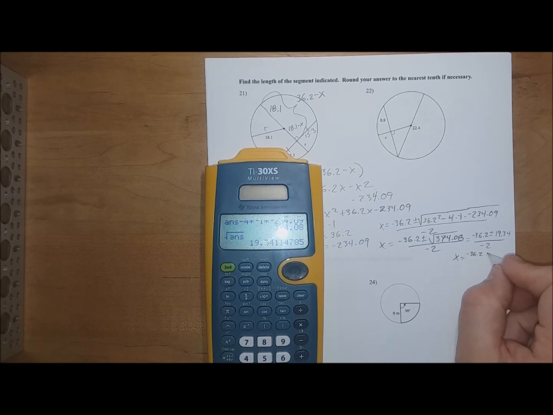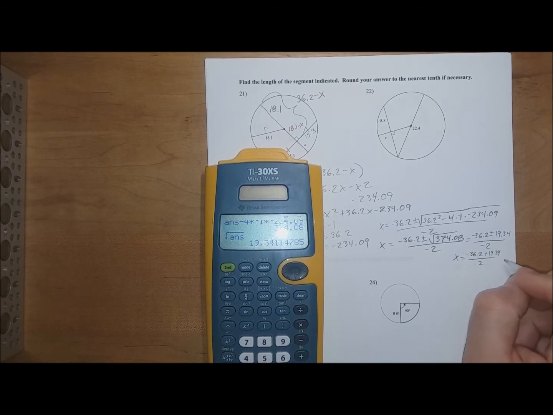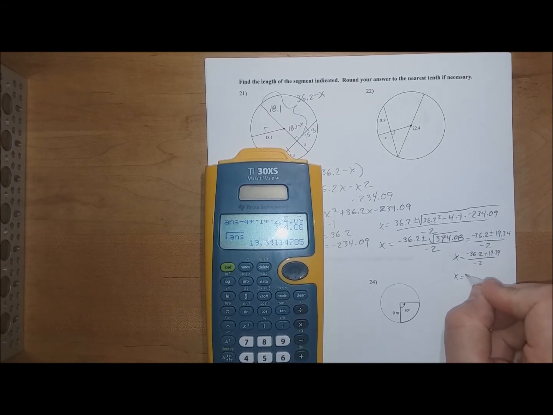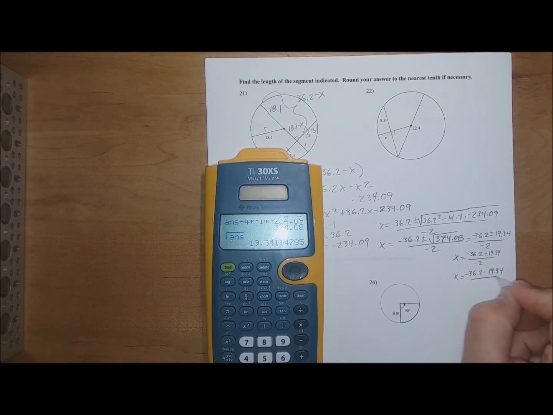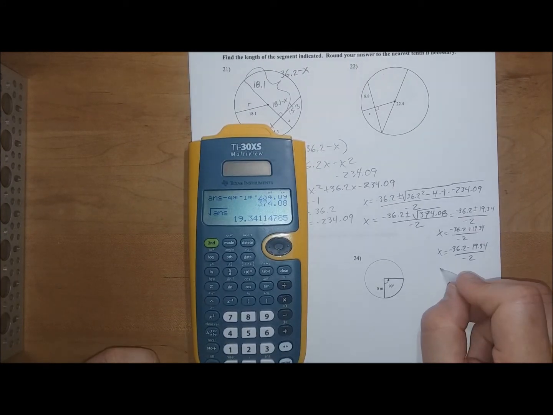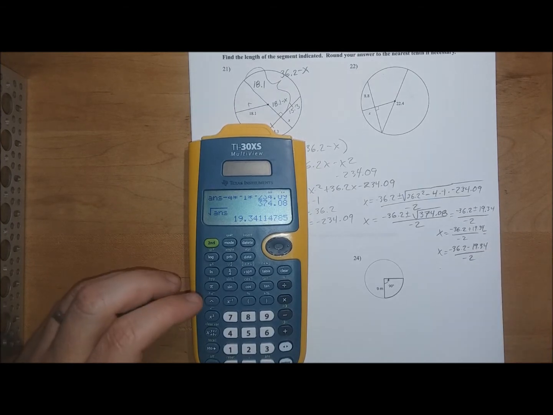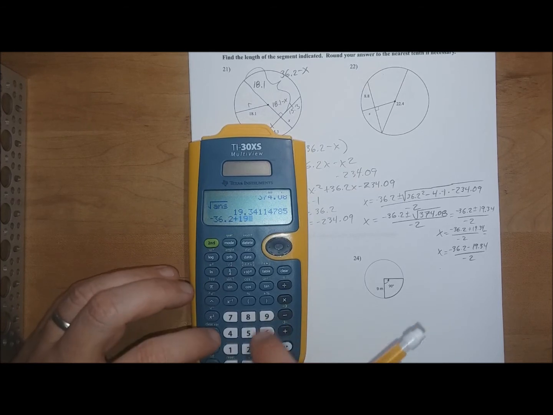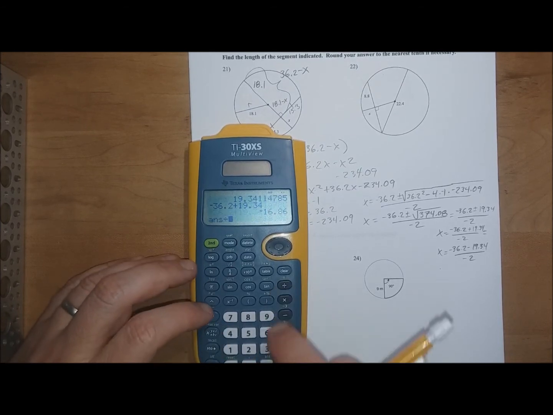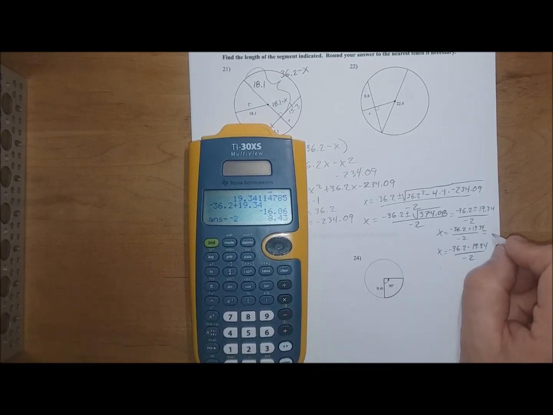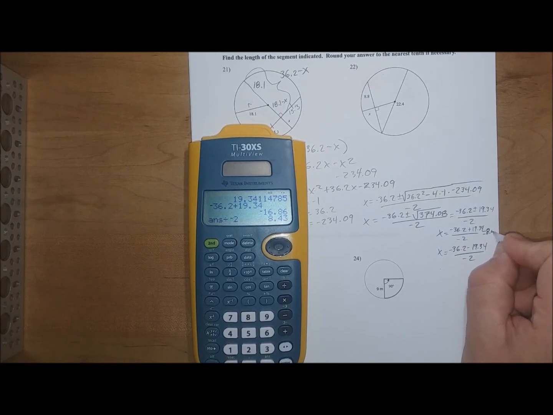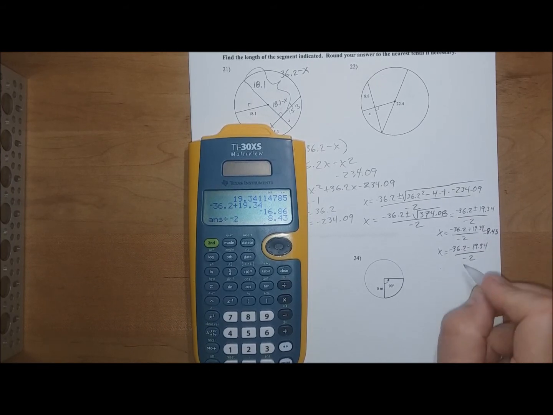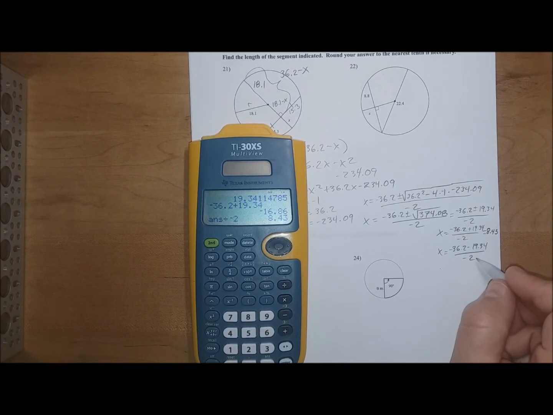I'll show you. -36.2 plus 19.34 over -2, and -36.2 minus 19.34 all over -2. So here we get -36.2 plus 19.34 divided by -2. That gives me a positive 8.43. Okay, but I believe this is also going to be a positive root.